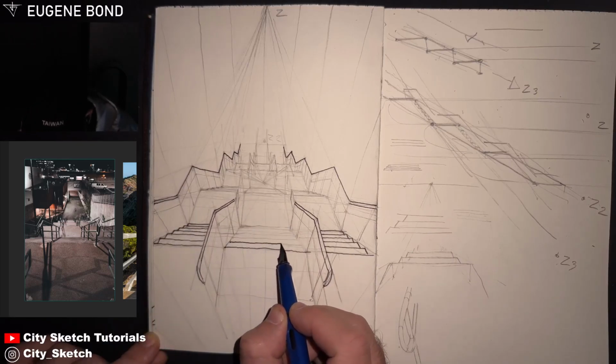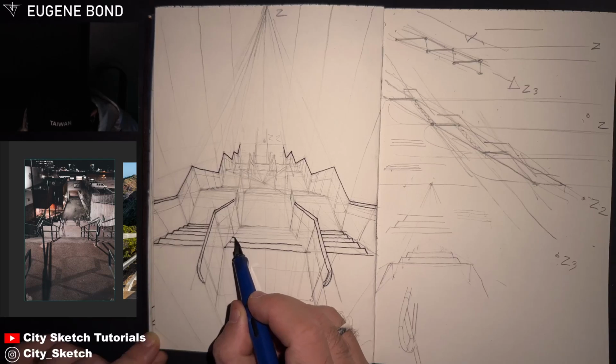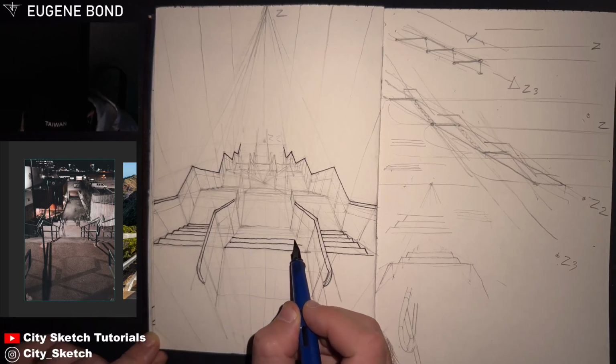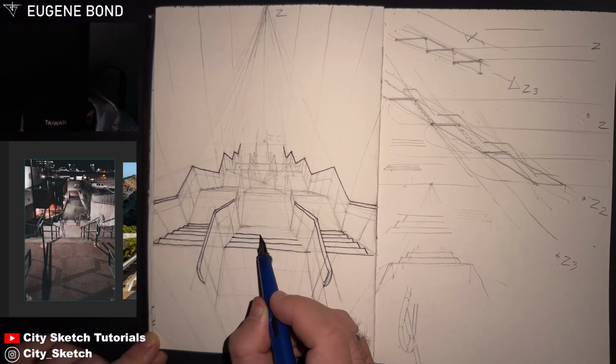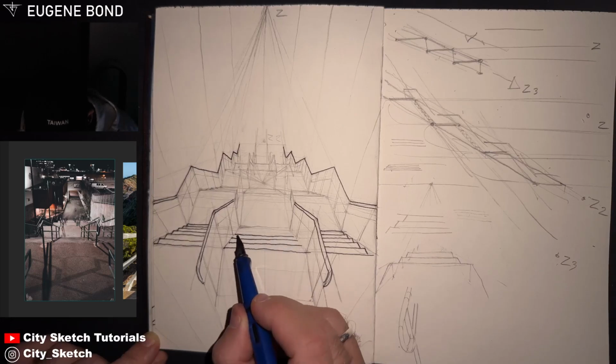I also want to be careful, sometimes, not to smudge wet ink.